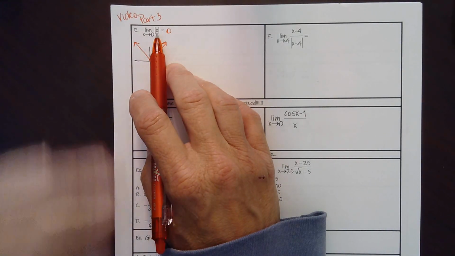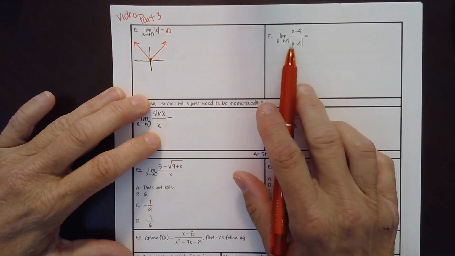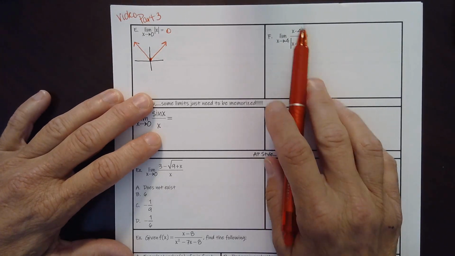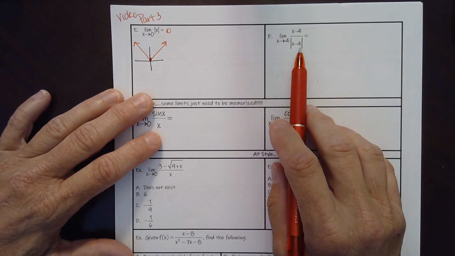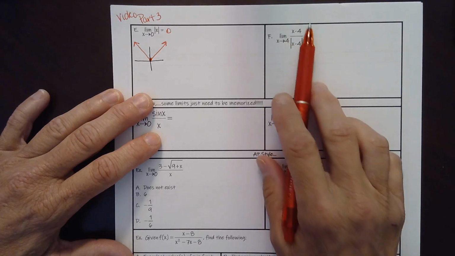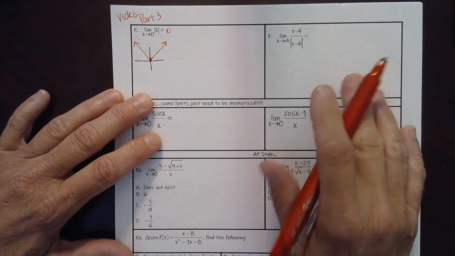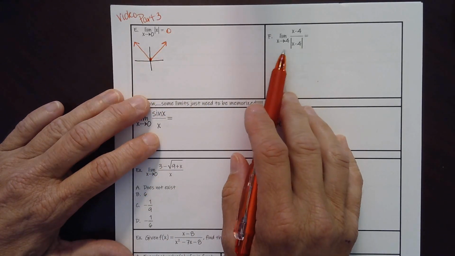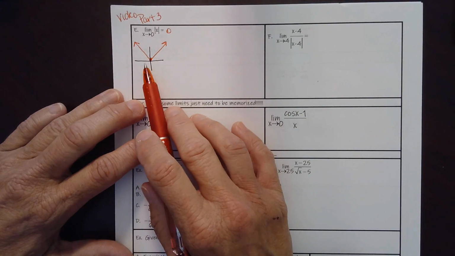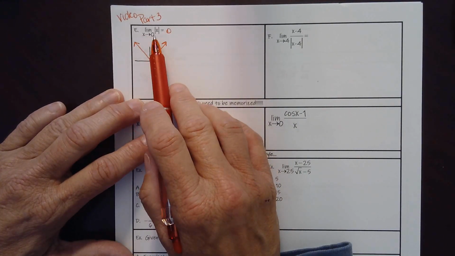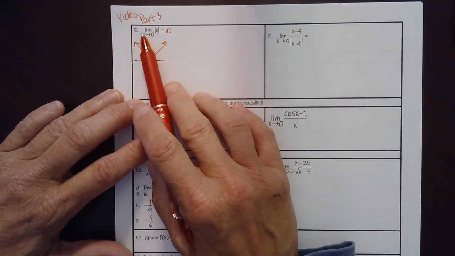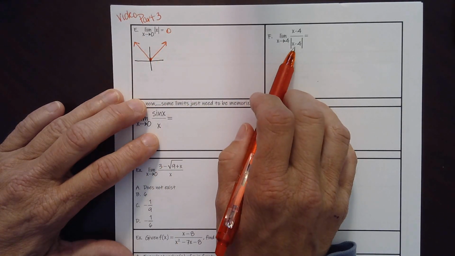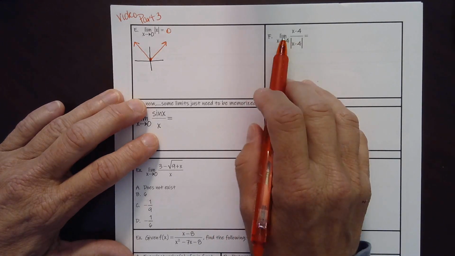But let's look ahead at this function here. This function involves absolute value, but it's also written in the form of a rational function. So this particular function might not behave like this function. The only thing that we know that these two have in common is that they both involve absolute value.